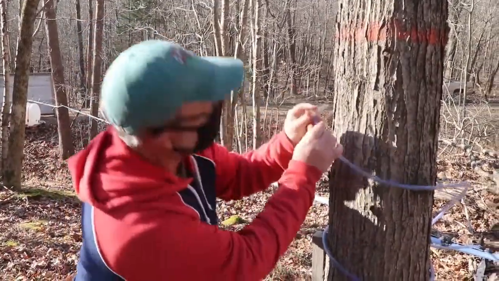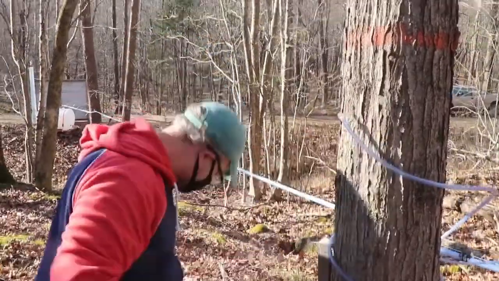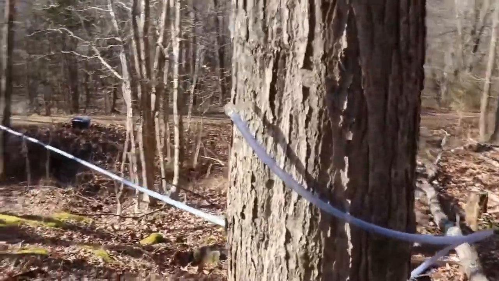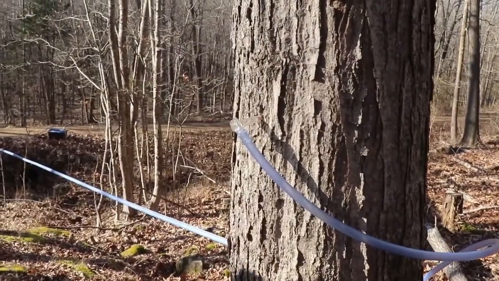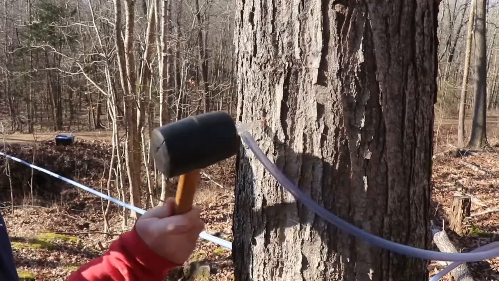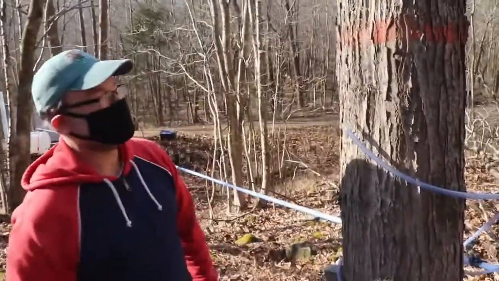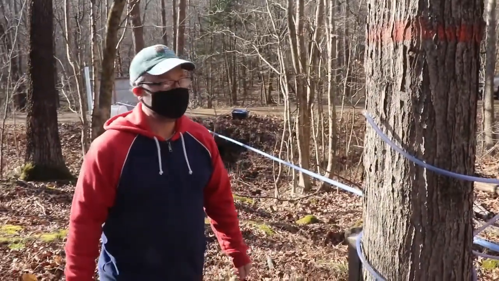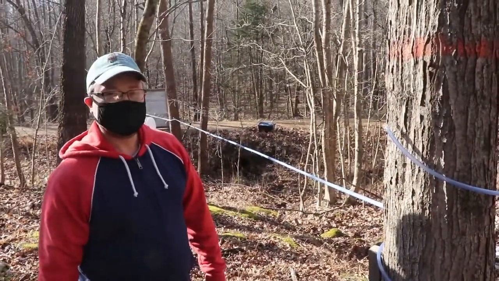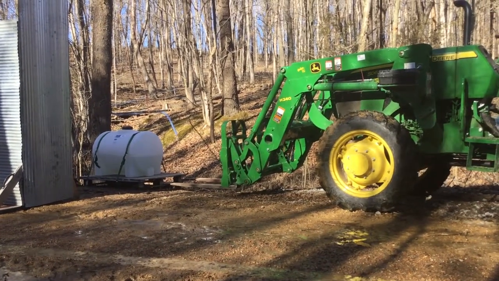Gonna get it placed in, and then just gonna gently tap it with a rubber mallet. So you don't want to do it too hard because that can sometimes actually split the wood, but I think we're ready.